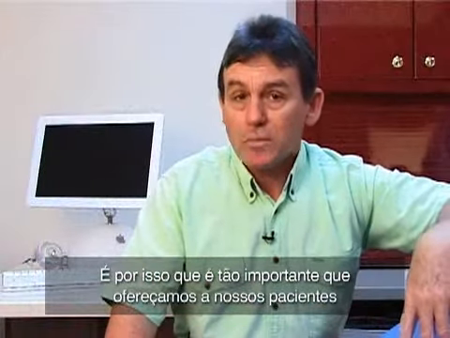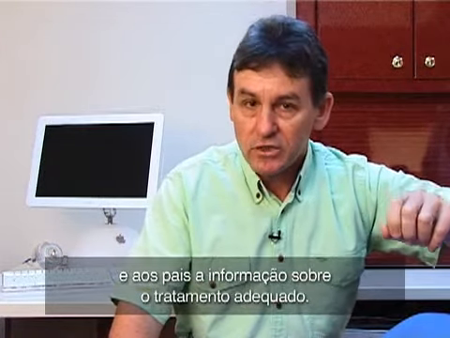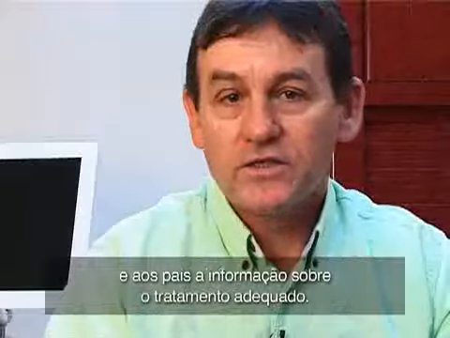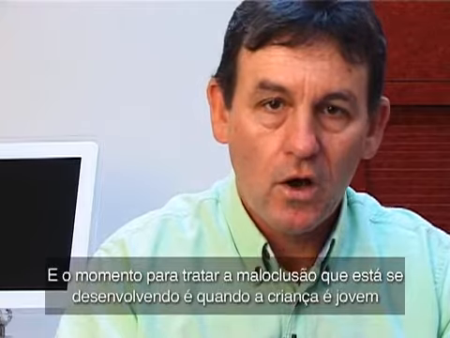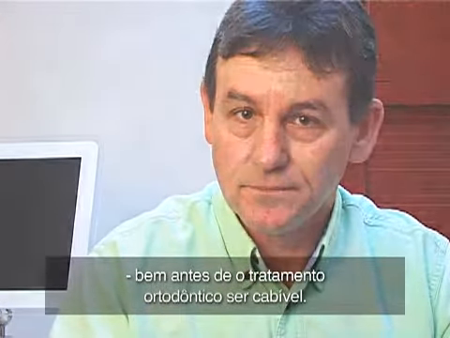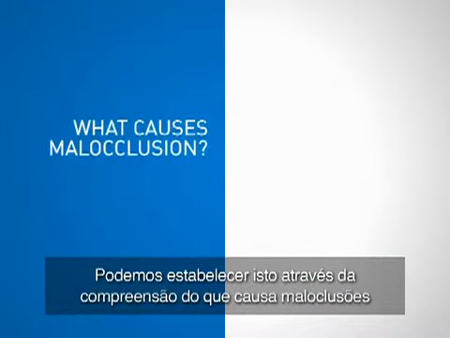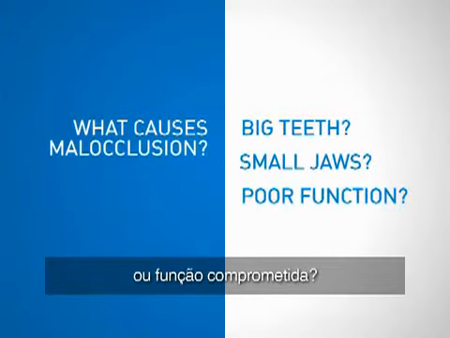This is why it's so important that we provide patients and parents with information on suitable treatment. And the time to treat developing malocclusion is when the child is young, well before orthodontic treatment is suitable. We can establish this by understanding what causes malocclusion: big teeth, small jaws, or poor function.